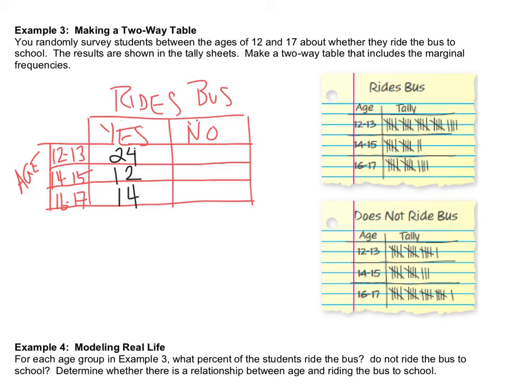Then I look at the doesn't ride or no to the ride. My 12 to 13s, 5, 10, 15, I have a 16. I'll put that in a different color. And then when I look at my next row, 14s and 15s, I have 13. And when I look at my 16 and 17s, 5, 10, 15, 21, I have 21. Okay, so this would be my two-way table.